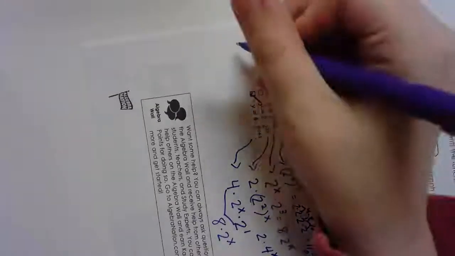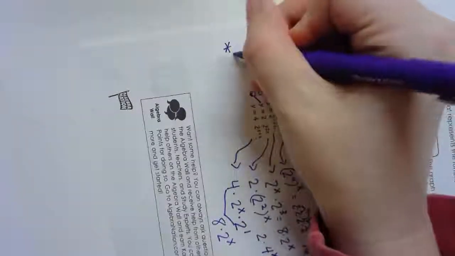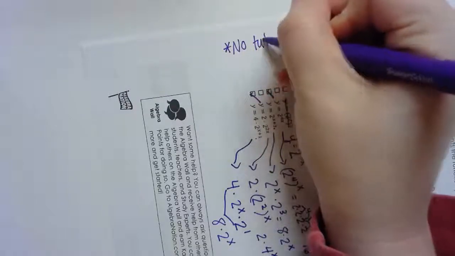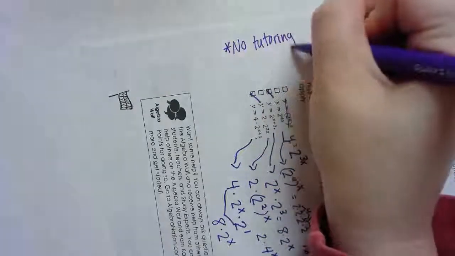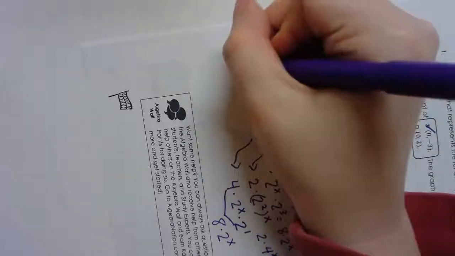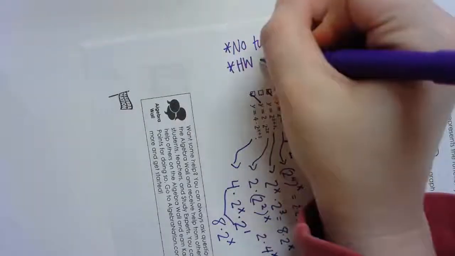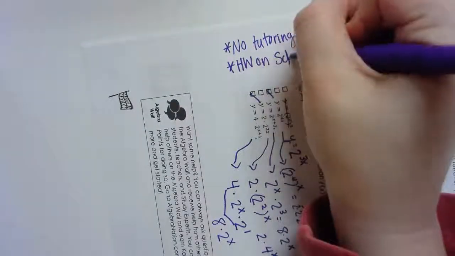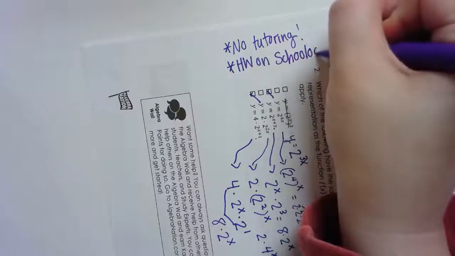Okay, a few big reminders today. You will probably have time to do a little bit of classwork today, but after that, reminders: no tutoring today, homework on Schoology, and this is really important. You have a quick check tomorrow.